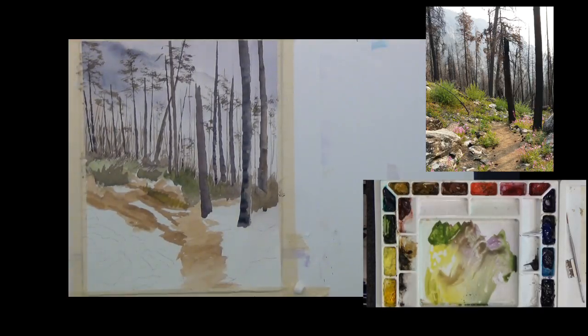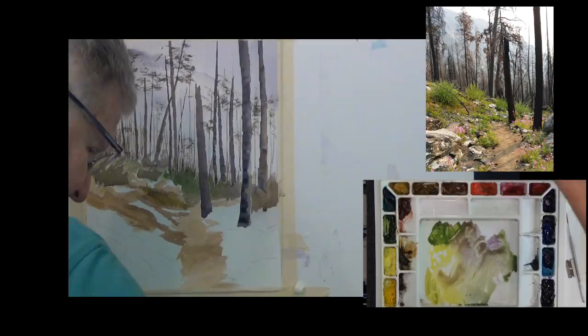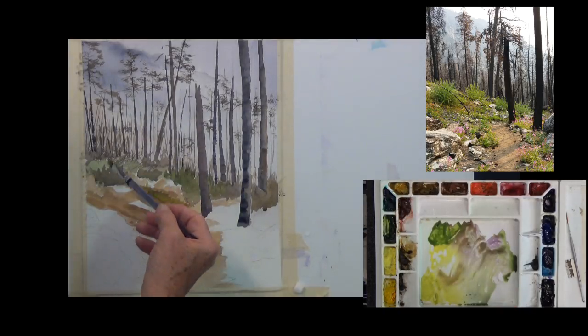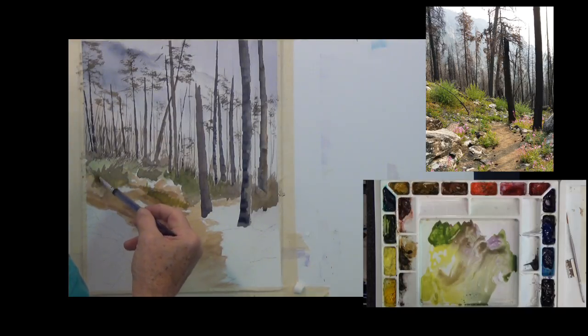That yellow is a nice color to put on top if I can let you see it. Back here like that. All right. Let's put in some green fronds of some kind, or light green.